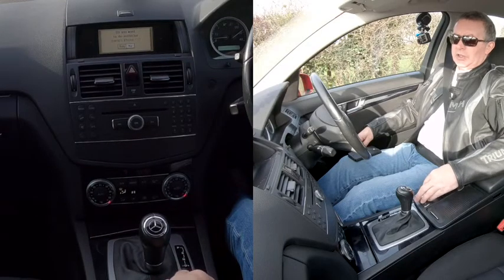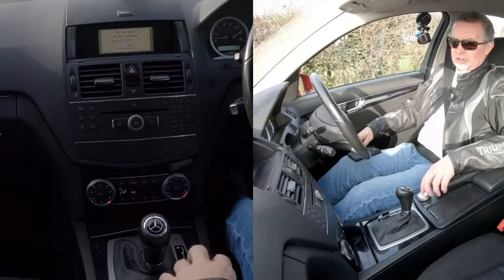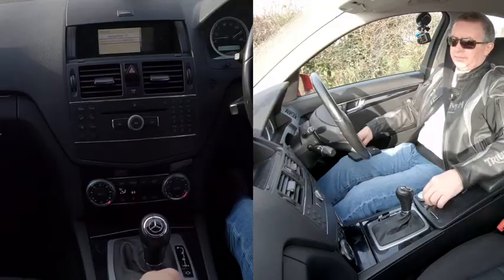Deauthorize. Do you want to deauthorize Barry's iPhone 11? It defaulted to no. I've knocked it to yes, turning the control. Click yes. That's it gone.